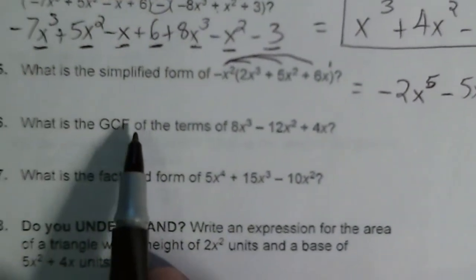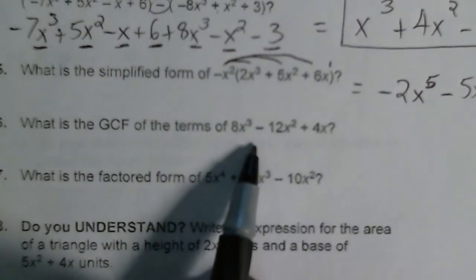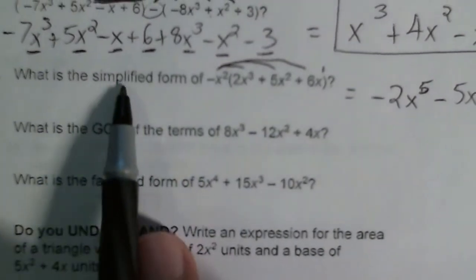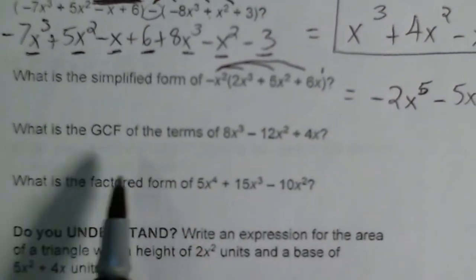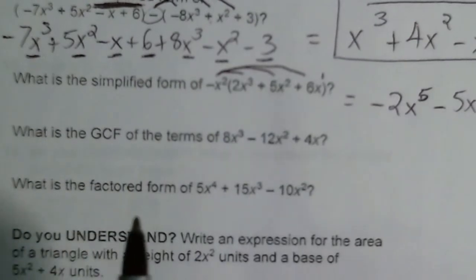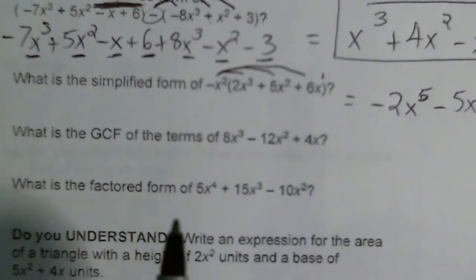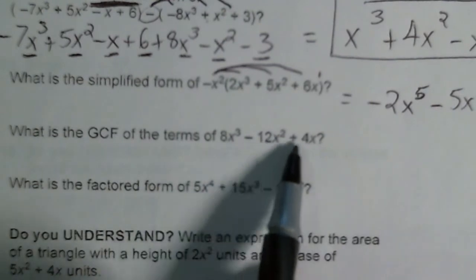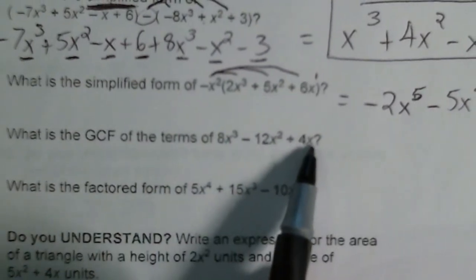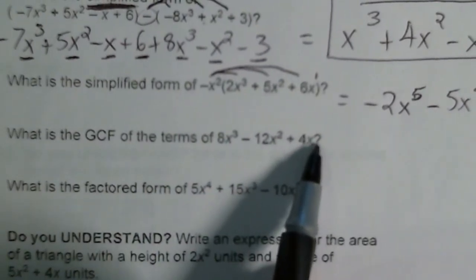Okay, now notice this doesn't say simplify, so we can't really use our calculator trick on this one. You can check that one. Please go back and check that one on your calculator. Now, how do I find the GCF? Remember, to find the GCF, you're looking for the largest number that divides evenly into all of your terms and the variable with the lowest exponent.